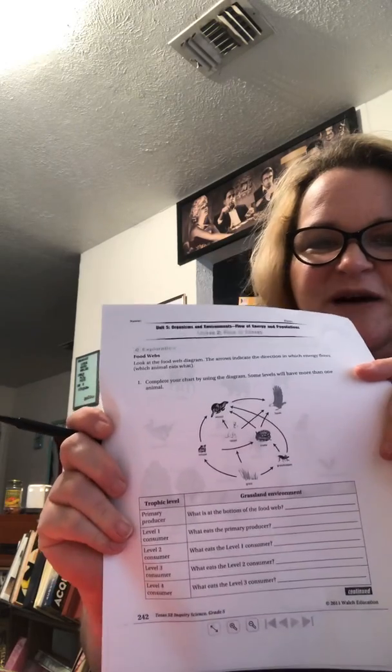Alright, so we're going to go to lesson number 2, flow of energy, right here. And it's got a food web, and it's pretty easy to follow. I'm not going to give you the answers because you already know these. Your primary producer, that's at the bottom of your food web. It's even at the bottom of this particular food web. What is it? Label it, name it. Level 1 consumer, that's who eats the primary producer, eats the grass. Oops, I just gave you the answer.